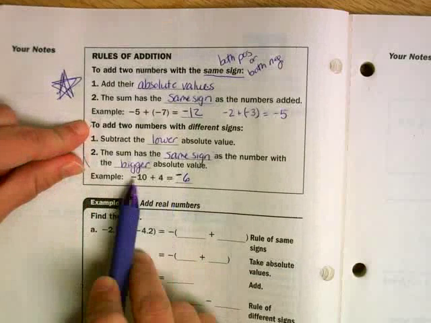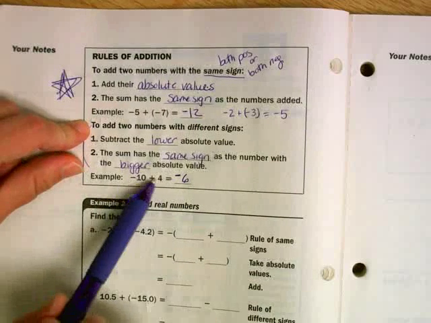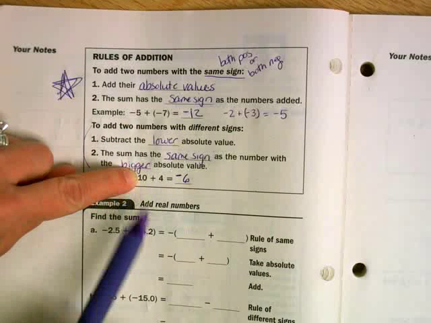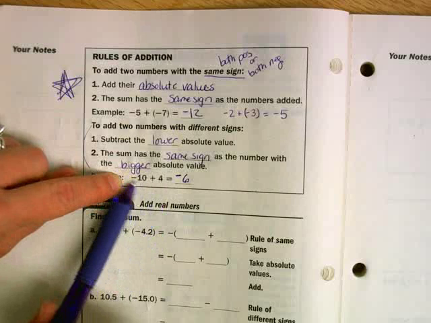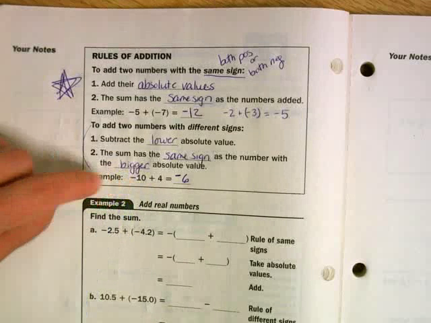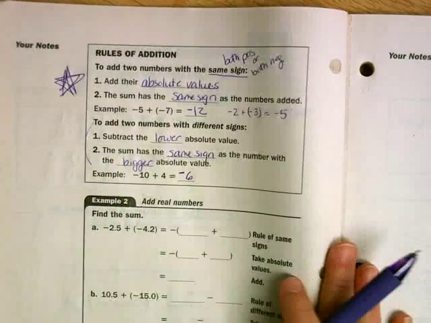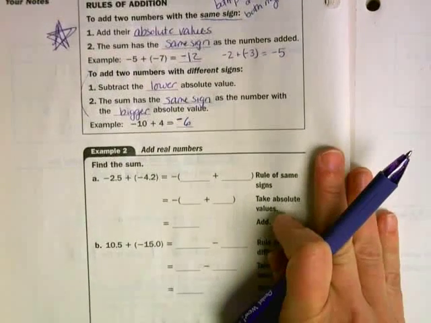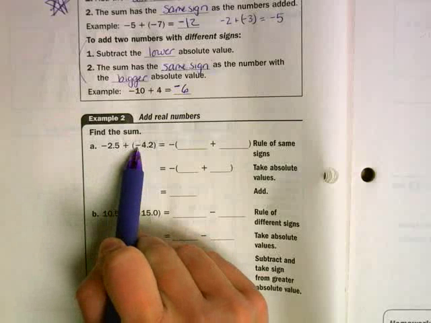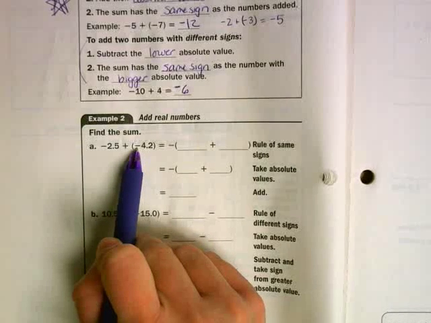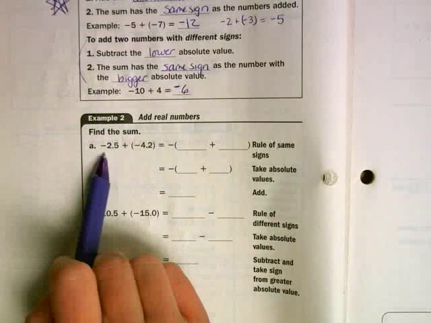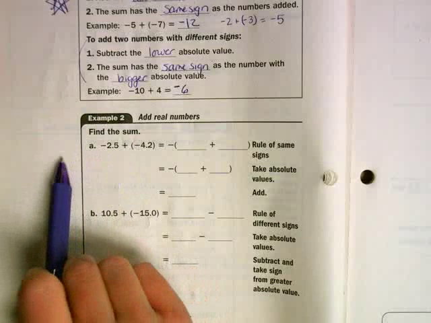So when you've got one positive and one negative, you honestly just subtract the absolute values, don't worry about the negatives, and then whichever absolute value was bigger to begin with, you keep that sign. So let's try that a few more times until we can get really good at doing that and thinking about it that way. Negative plus another negative. Same sign. We add them together without the negatives, and then the answer stays negative. A negative plus another negative gets more negative.